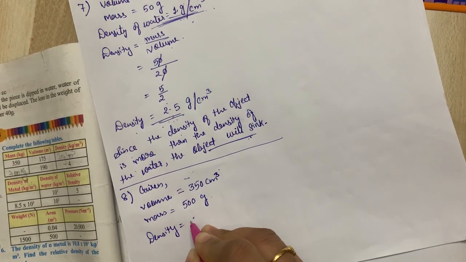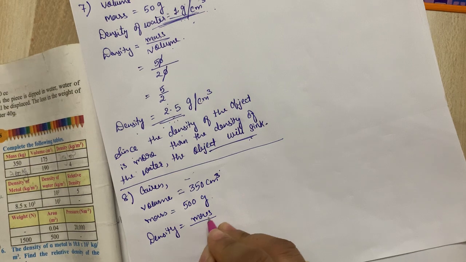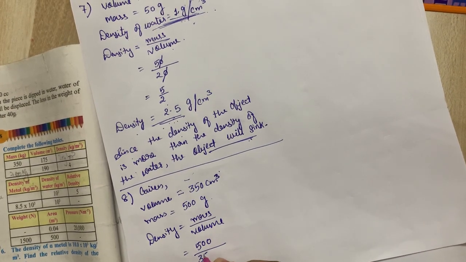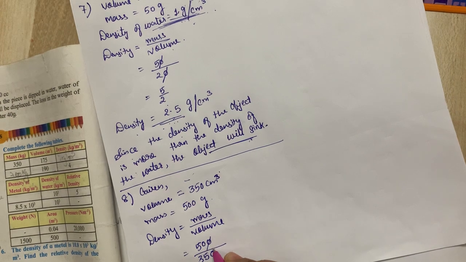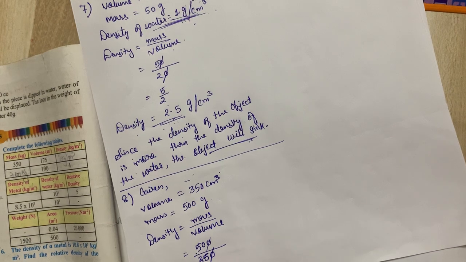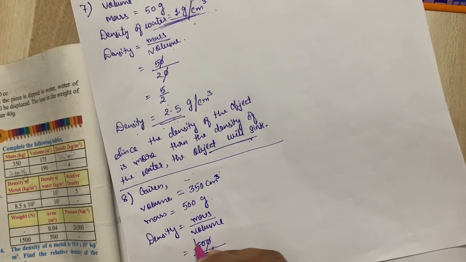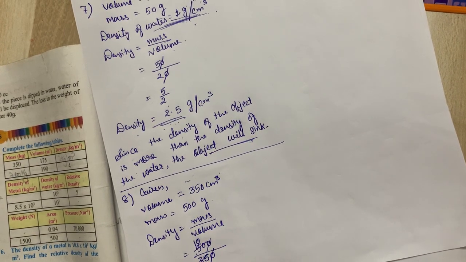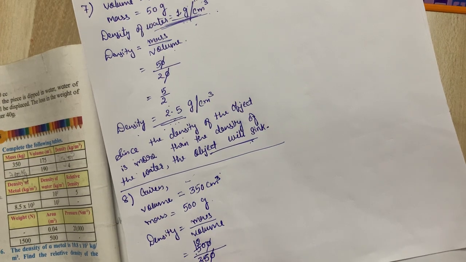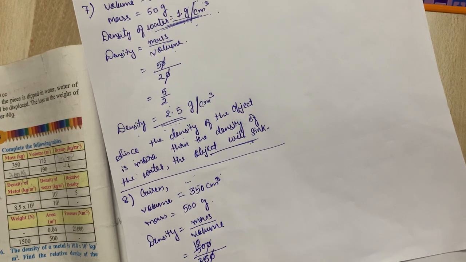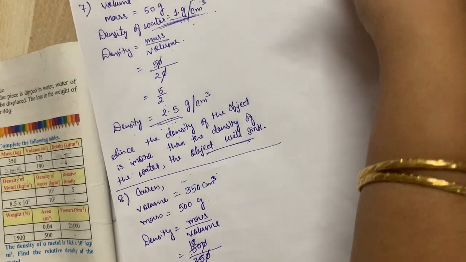Density, what is the formula? Mass by volume. Now what is mass here? 500. How much is volume? 350. Right? This 0 and this 0 will be cancelled. 50 and 35 are both divided by 5. It is 7, and here 50 divided by 5 is 10. So what you got? 10 by 7. Fine. If you solve this, you will get the answer 1.42. So this is the density.